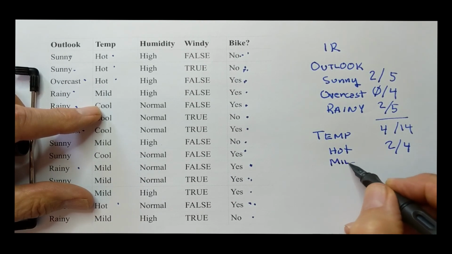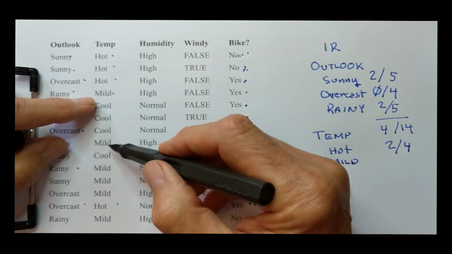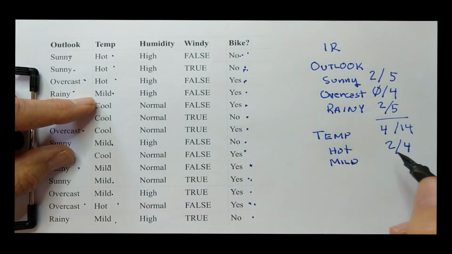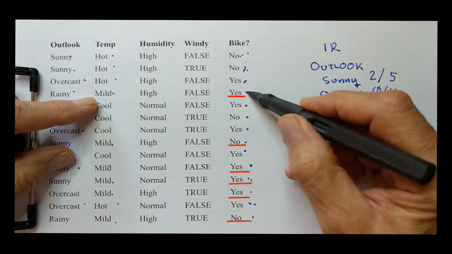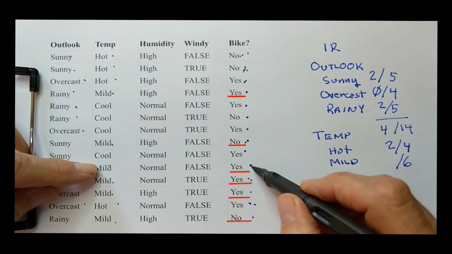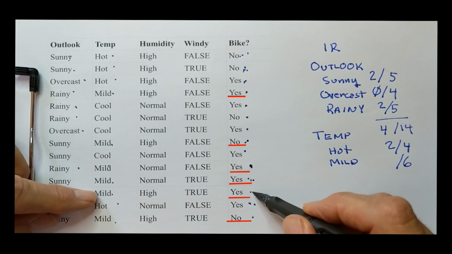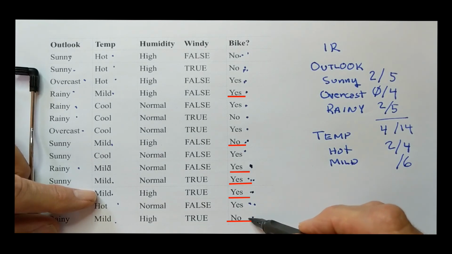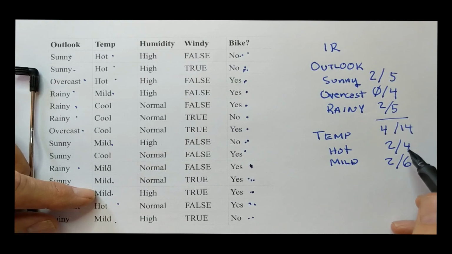If it's mild, there are 1, 2, 3, 4, 5, 6 milds. There he did. He didn't. He did. That's 2 yeses, 3 yeses, 4 yeses, and 2 no's. We'd say he mountain biked and we'd be wrong 2 out of 6 times.